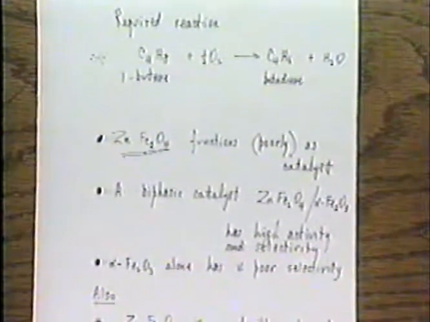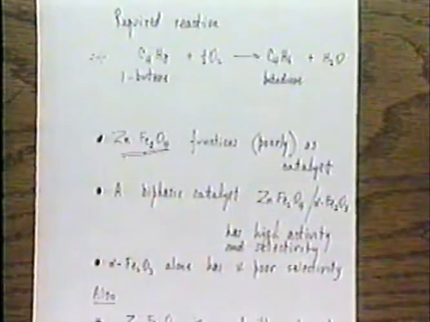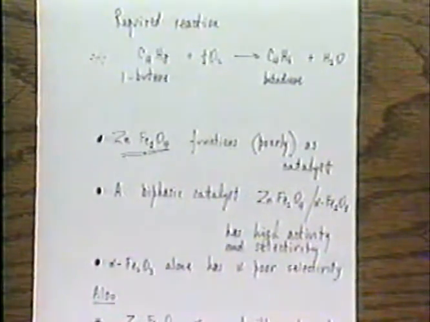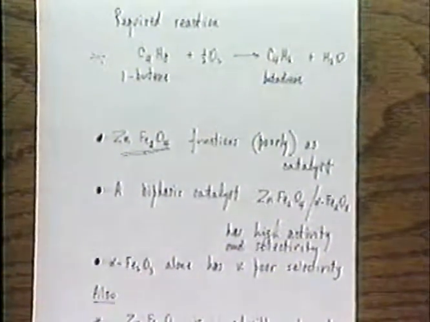And so that being the case, that is to say, it's very difficult to generate Fe2+ in the surface of the zinc ferrite.